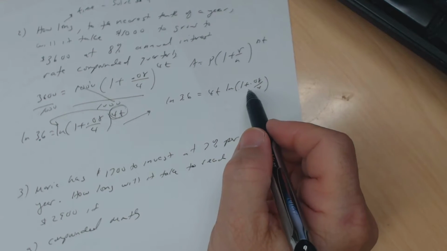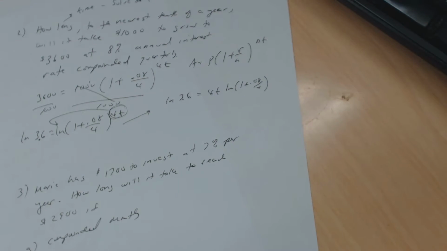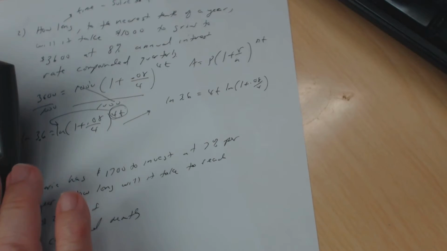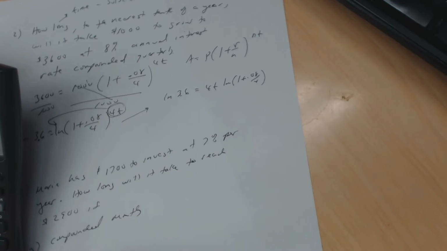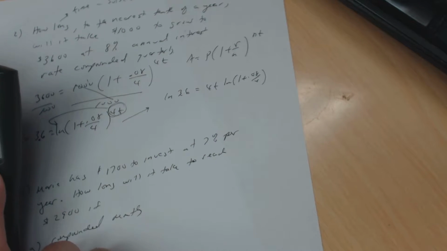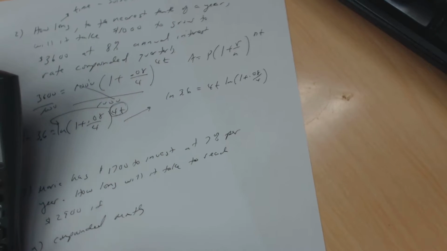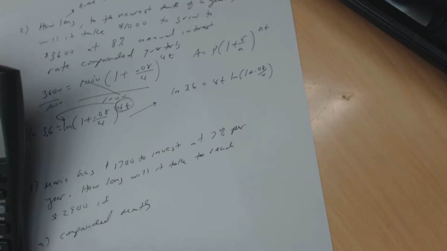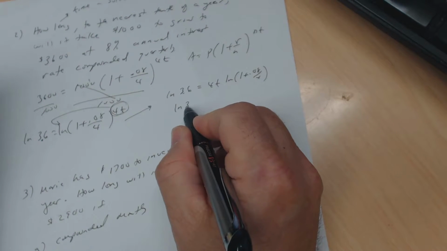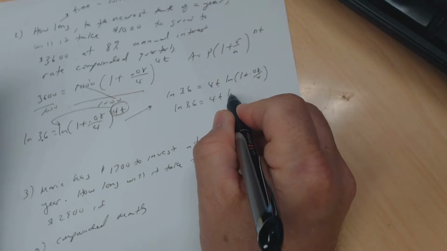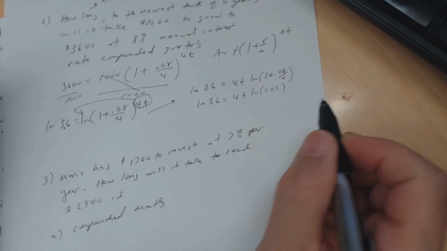Now I see this right here. Let's go ahead and see if I can simplify this. 1 plus 0.08 divided by 4. So write this as a decimal. This terminates. So you're going to get 0.08 divided by 4 plus 1. So yeah, 1.02. So I get natural log of 3.6 equals 4t natural log of 1.02.